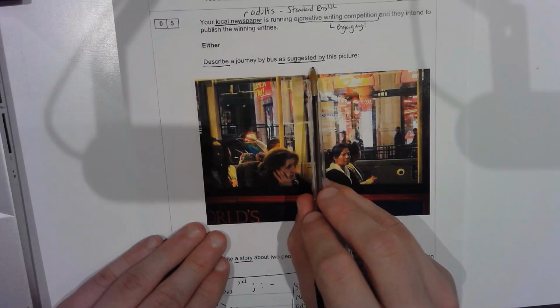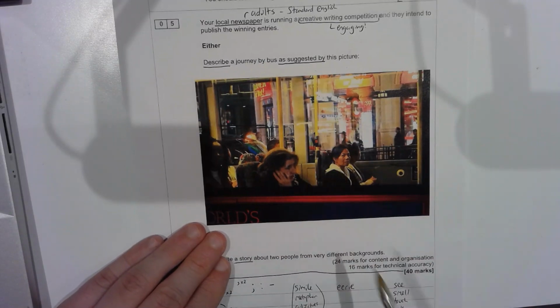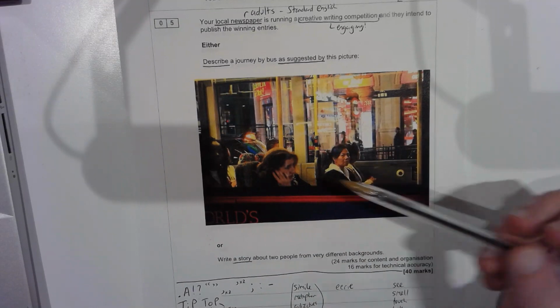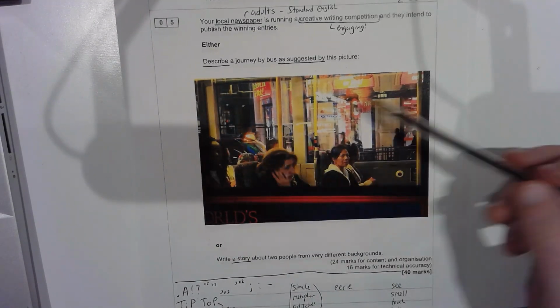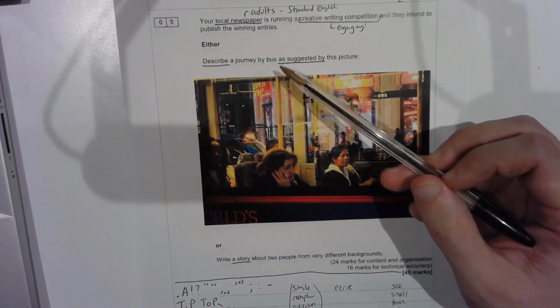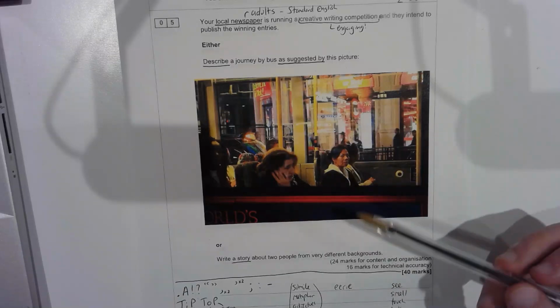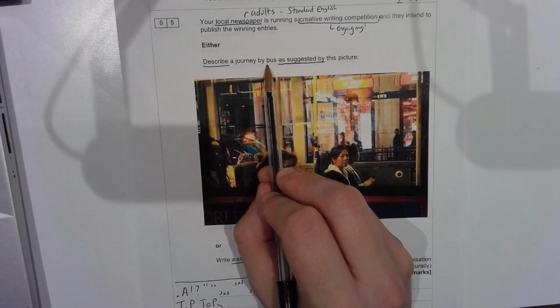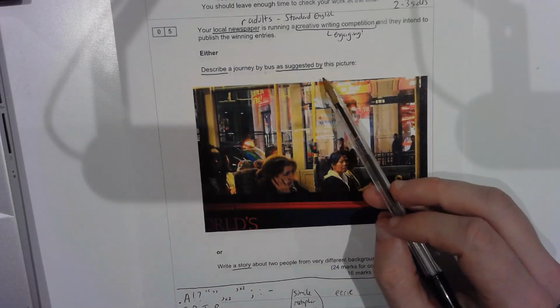'As suggested by' is basically, we're giving you a bus, some people, some lights, we're giving you London. You're describing, you're not telling us a story about London or this person, how they got on the bus. You're describing what it would be like to be in that situation. If you want to do a train or a car, that's absolutely fine. I know it says a journey by bus there, so I suppose you keep it to bus if you can, really. But it will always say 'as suggested by'.